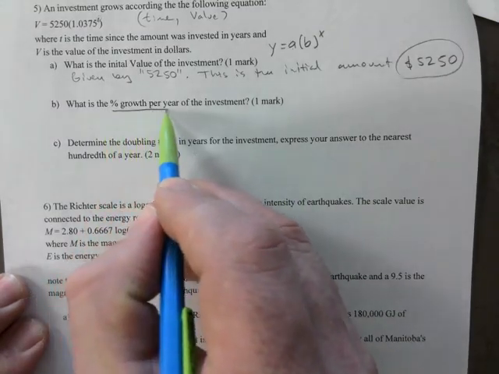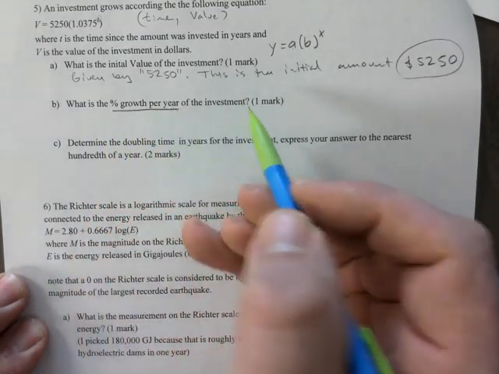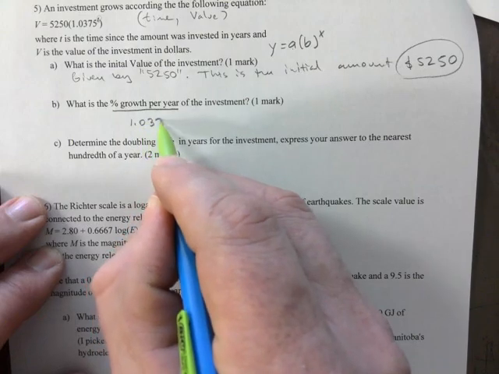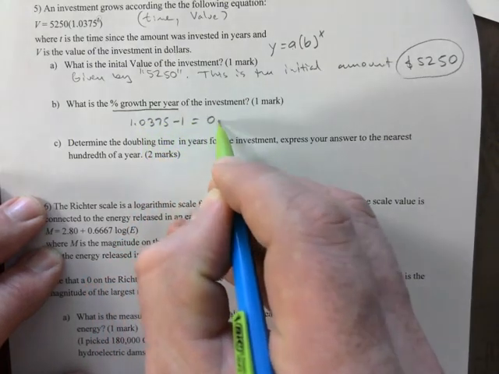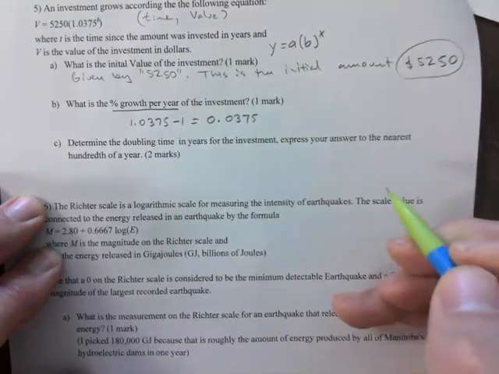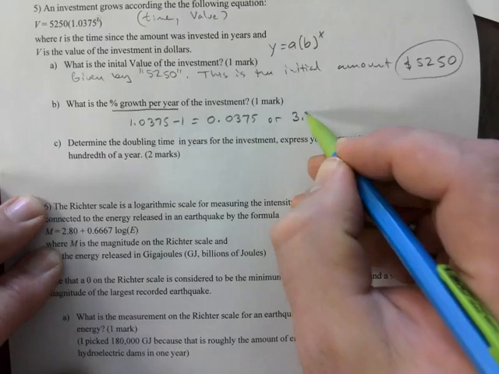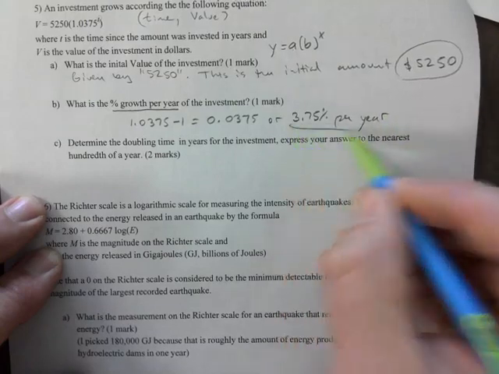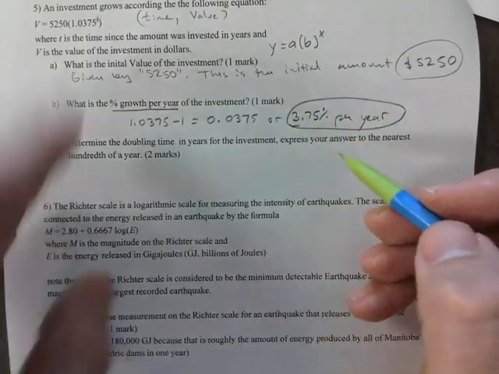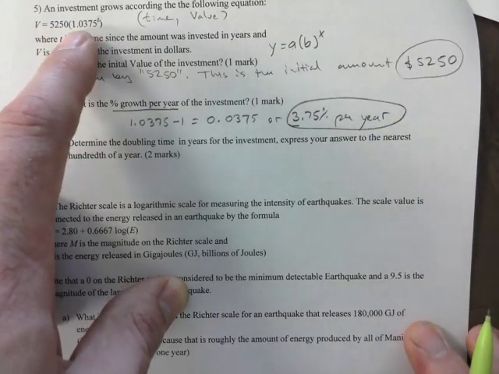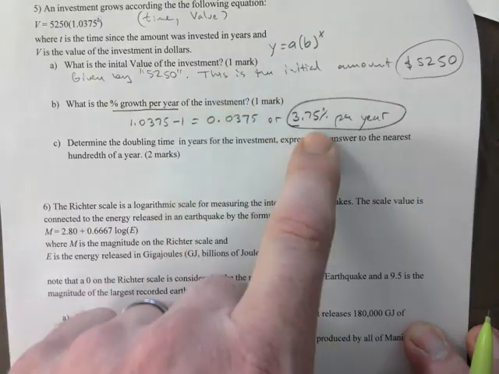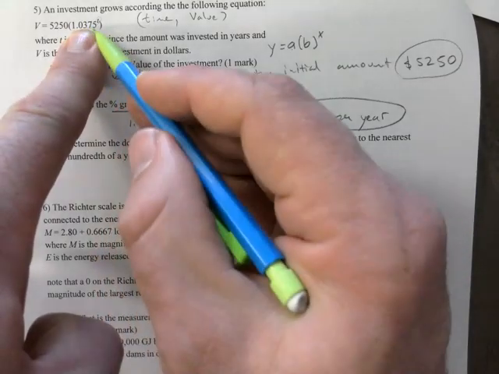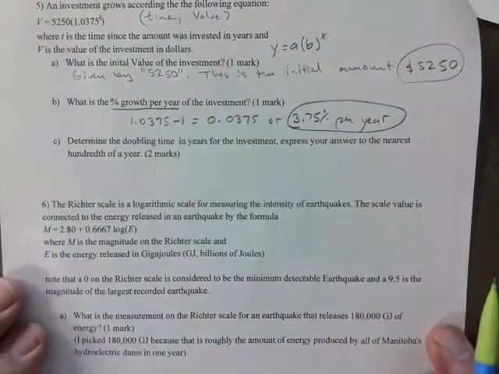What is the percentage growth per year of this investment? Because it's greater than 1, I just go 1.0375 minus 1. So this is what it is as a decimal, but it is 3.75% per year. So when it's bigger than 1, you know it's increasing. You just subtract 1 from it to get your percent increase. If this is less than 1, then you go 1 minus that to figure out the percent decrease per year.